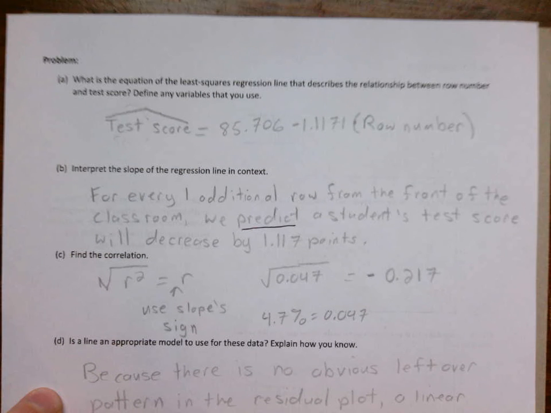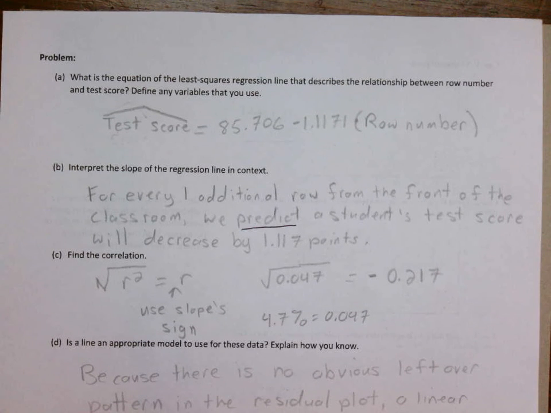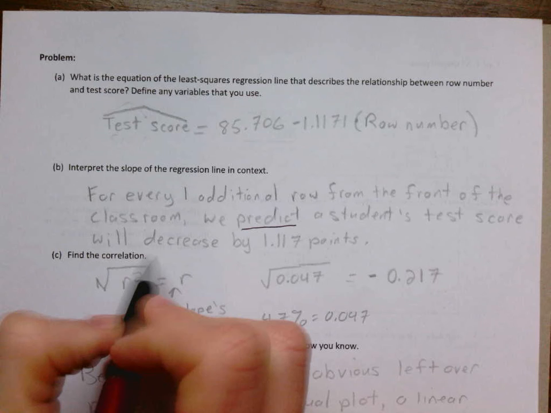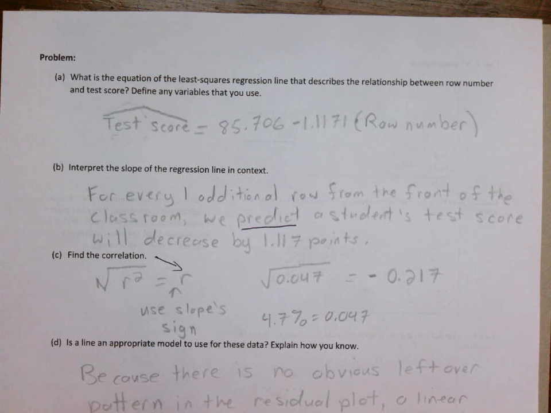Find the correlation. Correlation is what is represented by the lowercase r. What we need to do is take the r squared from that previous computer output and figure out the square root of that. Because we're taking a square root, it could be either a positive or a negative original number. So we are going to use whatever sign the slope is.